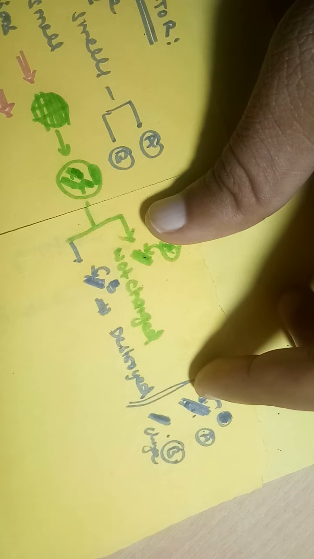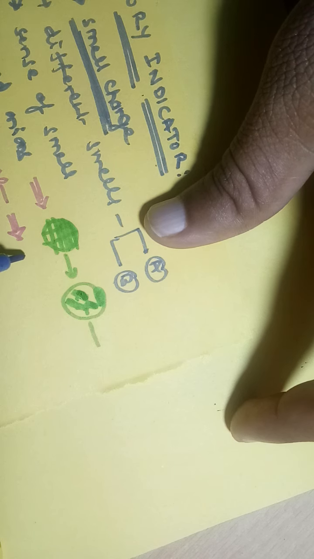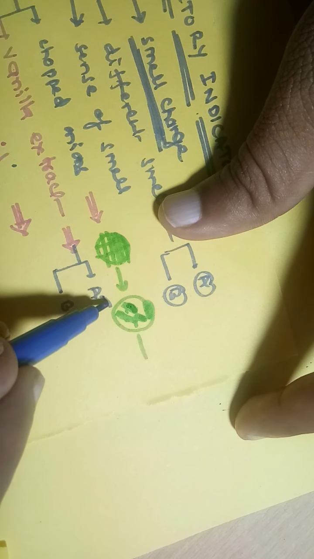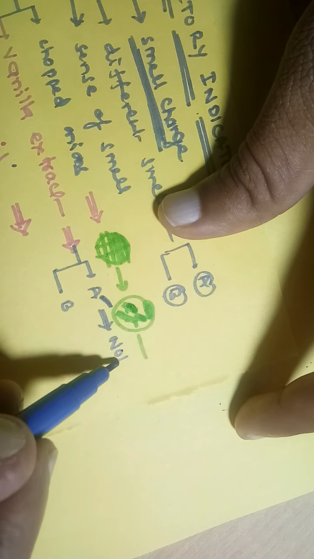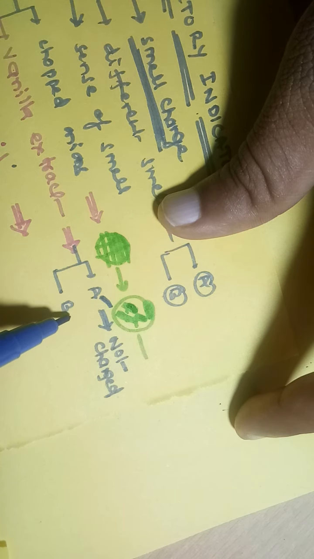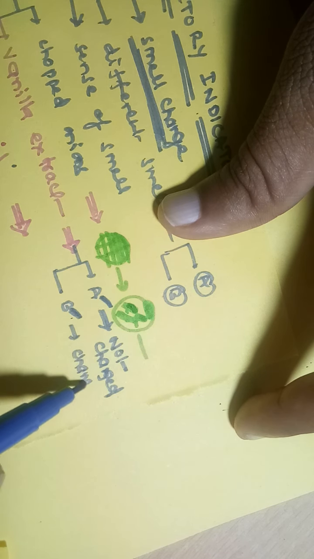Next one, vanilla essence. This vanilla essence has a characteristic smell. Now you take one watch glass with acid and one watch glass with base, known acids and bases. You add one drop of vanilla essence to the acid and observe the smell: the smell is not changed. Whereas when you add one drop of vanilla essence to the base, the smell is changed.